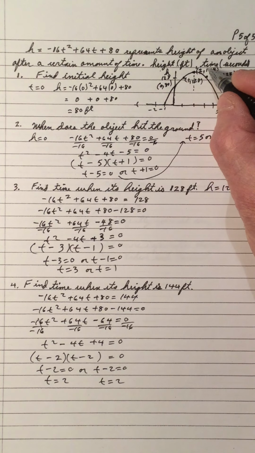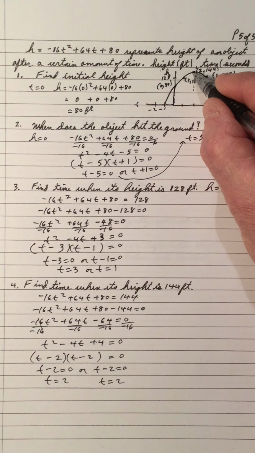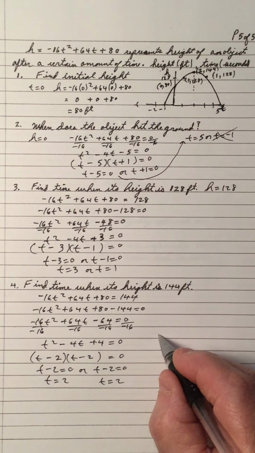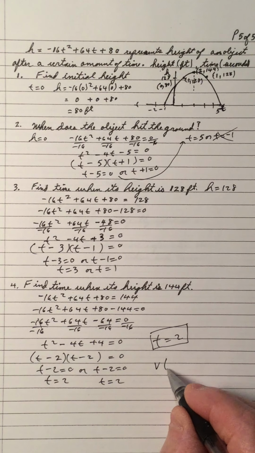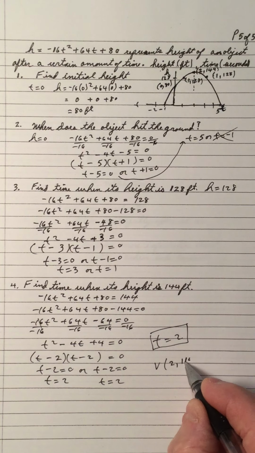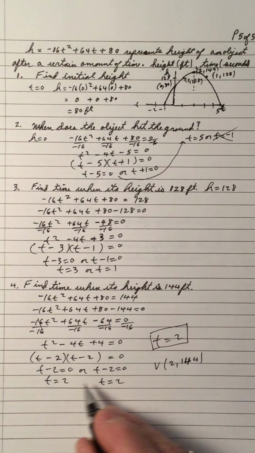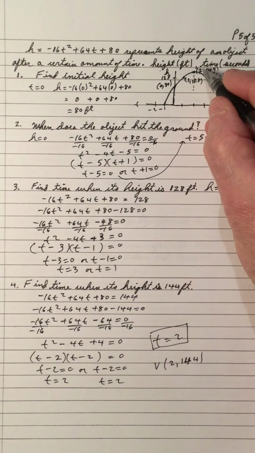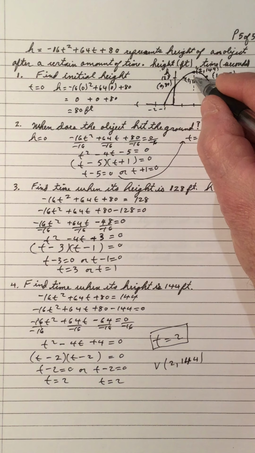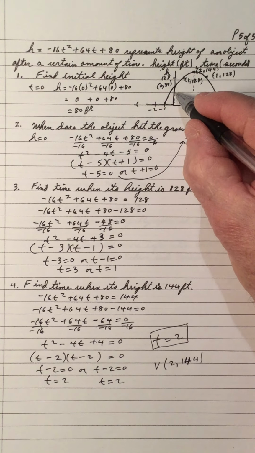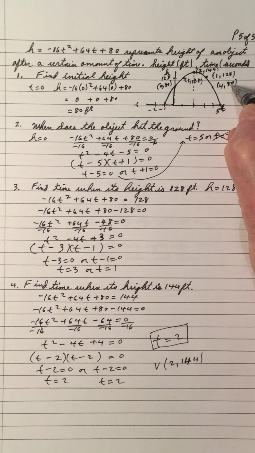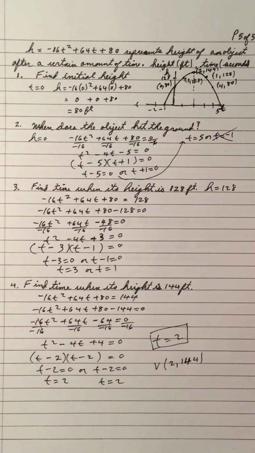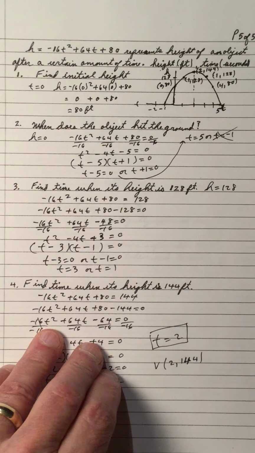It hits the height of 144, the highest point the object is in the air. So the time for this one to get that height is 2 seconds, which is the vertex, which is 2, 144. Notice, this is the vertex. It's symmetrical. So it's 2 seconds to go up to here, 2 seconds to come down to the 80. So that means that's 4 seconds. And there's 1 more second to drop to 0. So that's a few extra problems.